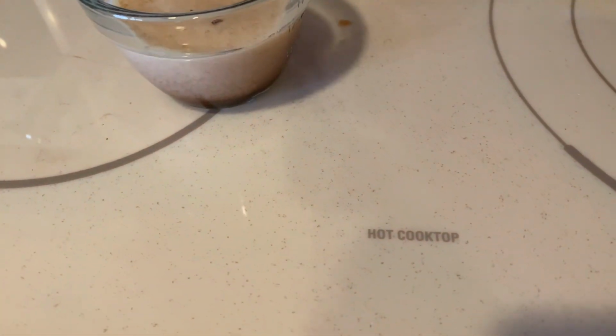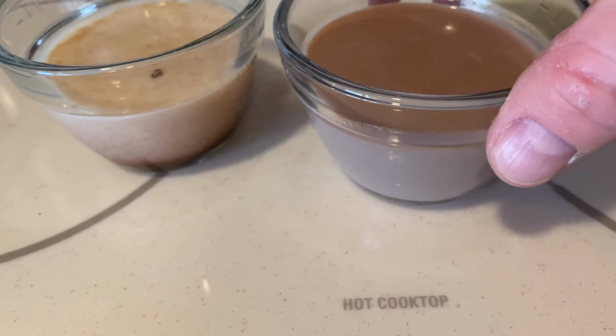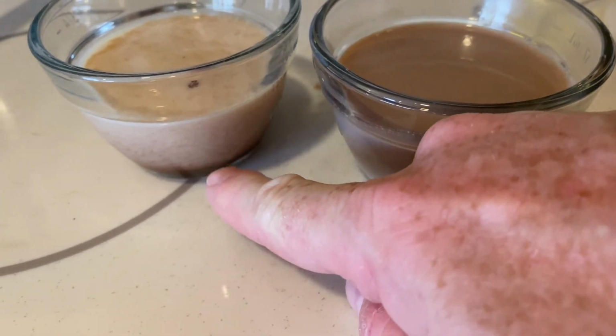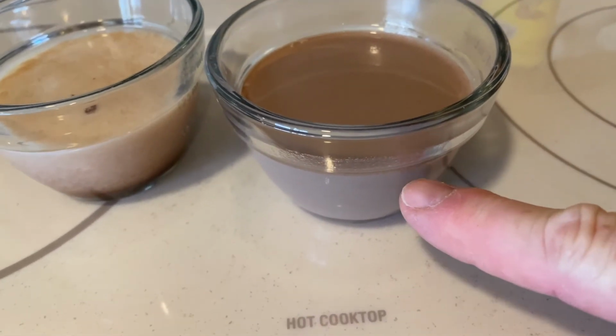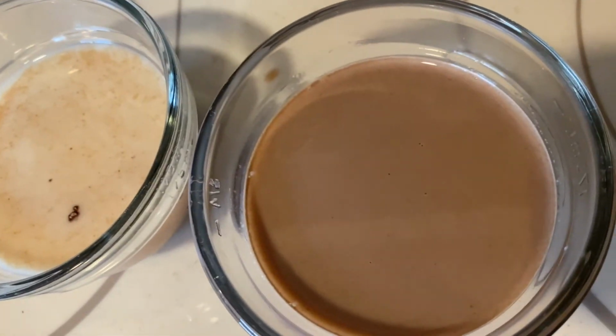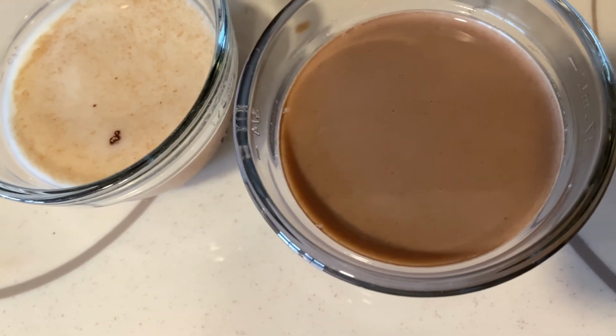Now when I compare the two side by side, here's the particles of chocolate on the bottom, undissolved. Here's the particles of chocolate in the chocolate milk, completely dissolved in there. That's going to be delicious.